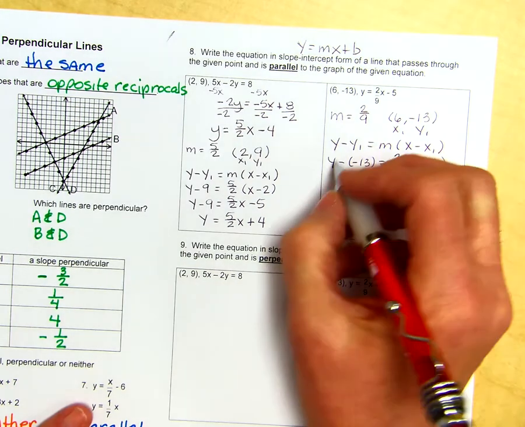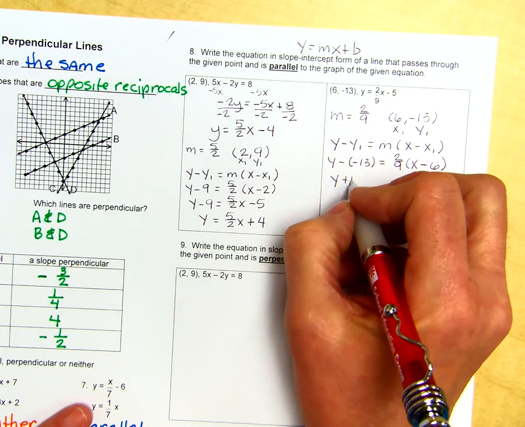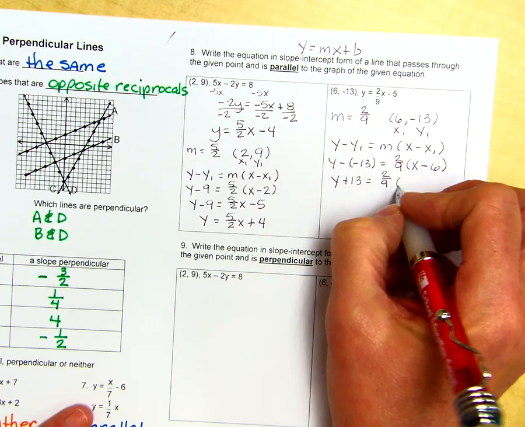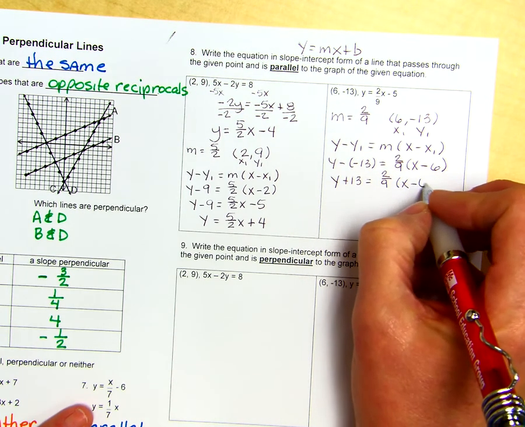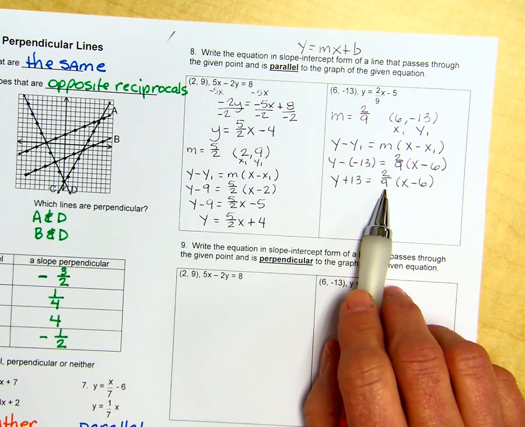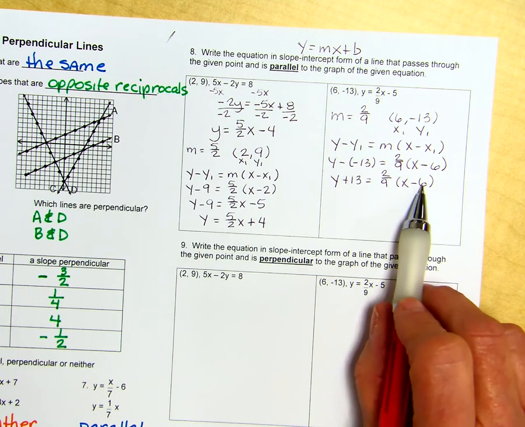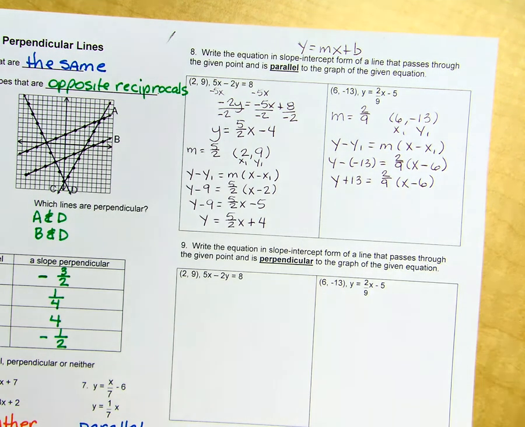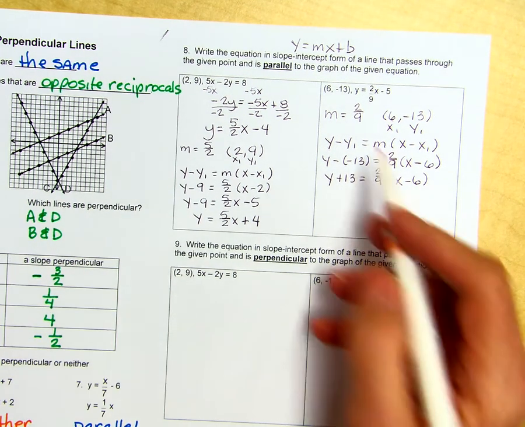Going to simplify this side. Y plus 13 equals 2 over 9 times x minus 6. Now look here at the 9 in the denominator and at this 6. This 6 is not going to cancel out this 9, so I'm going to multiply both sides by 9 to get rid of this fraction.